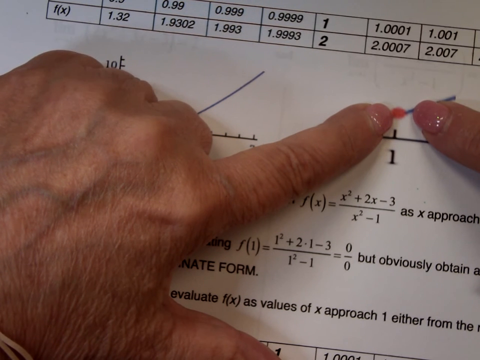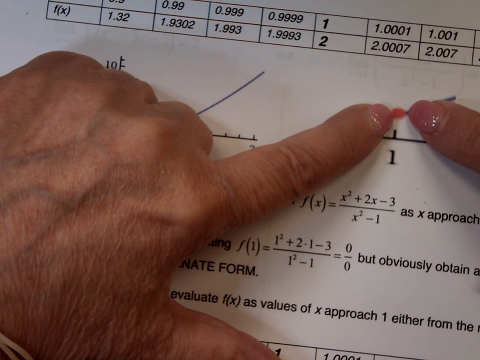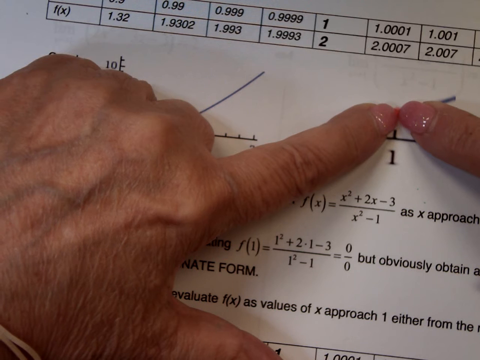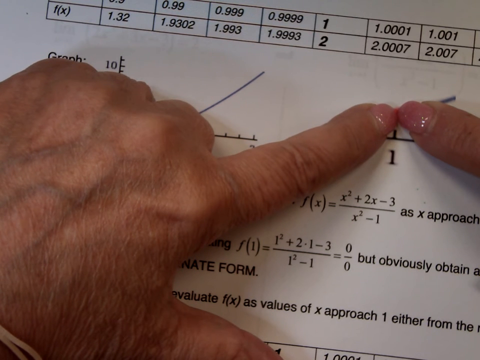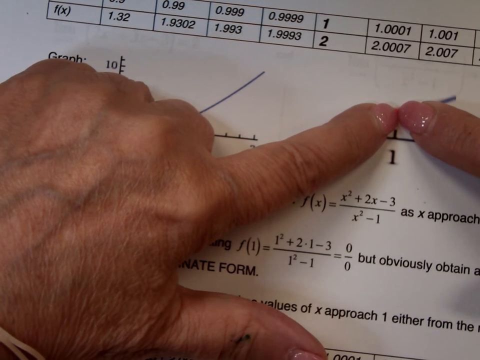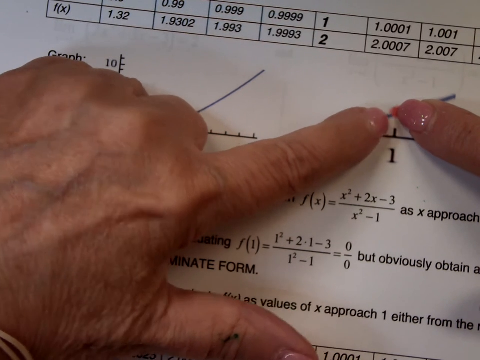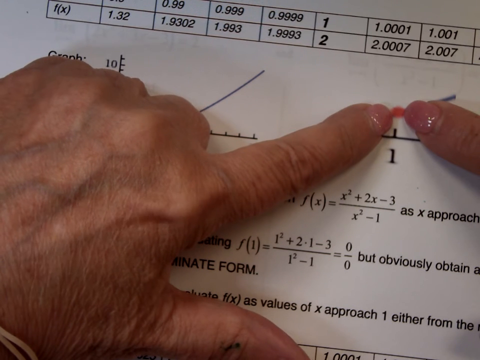It doesn't touch it, but it's close. 2.0007, same thing. If my fingers continue on, they would end up at that red dot, which is x equals 1, y equals 2. Where they touch, or appear to touch, at that y value is the limit. And I'm coming in from either side of that x value.